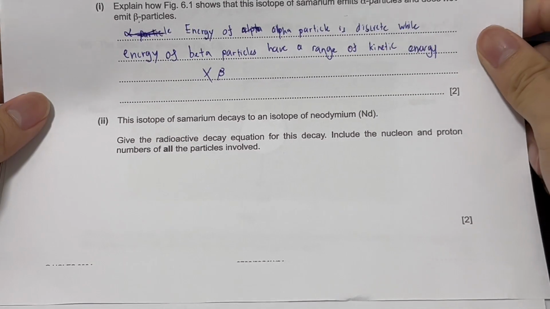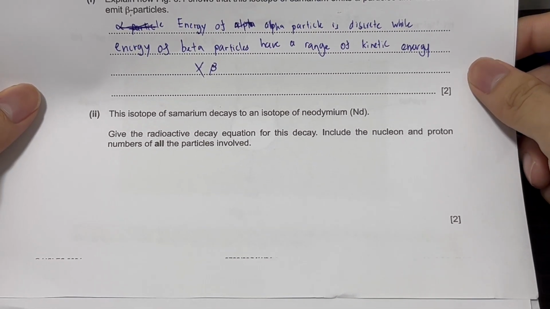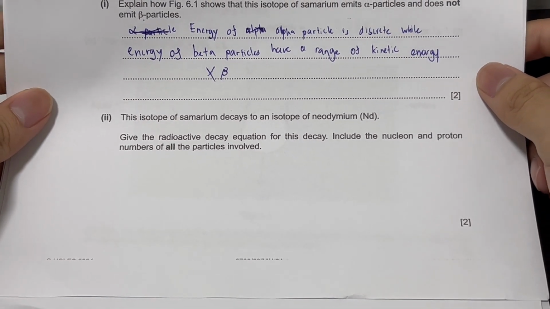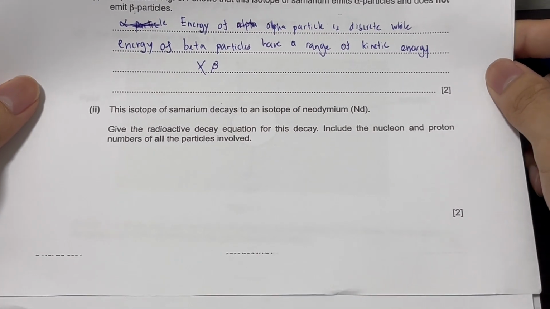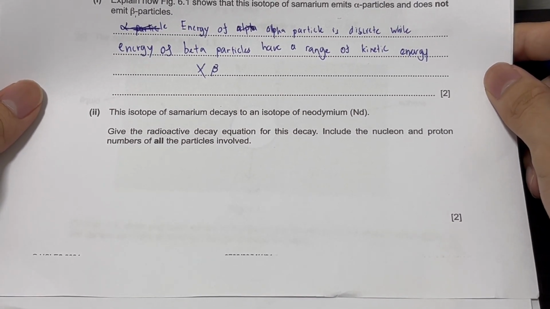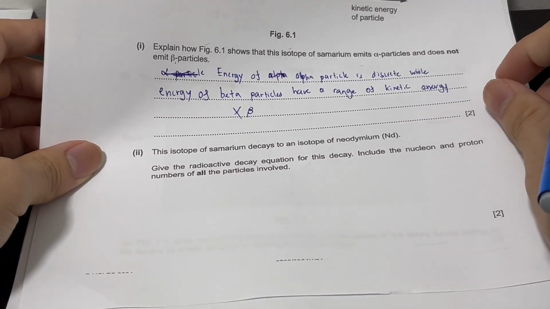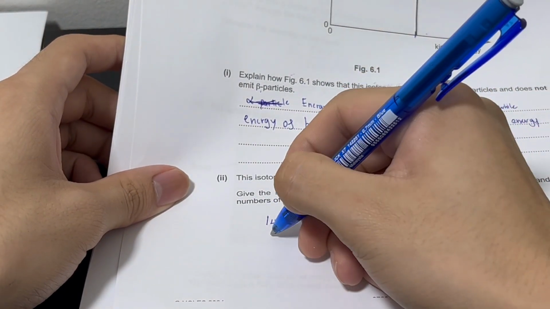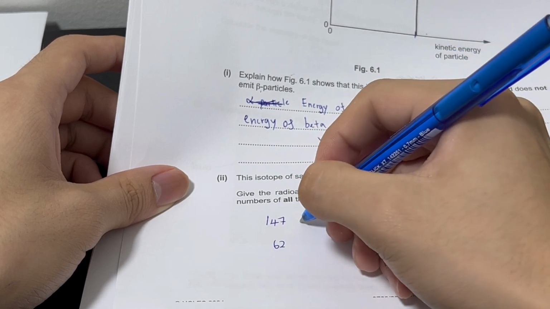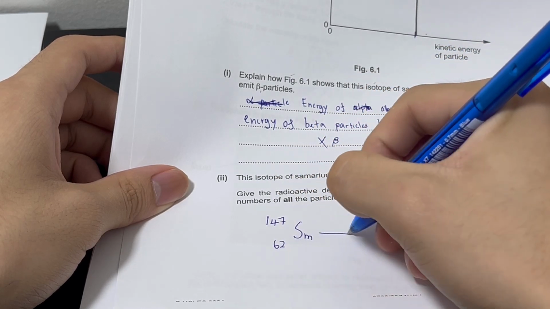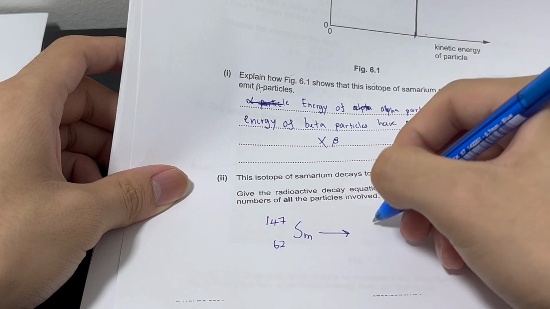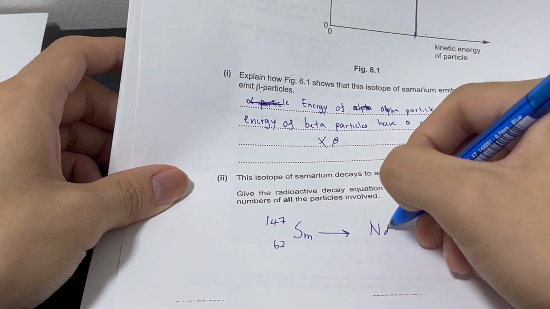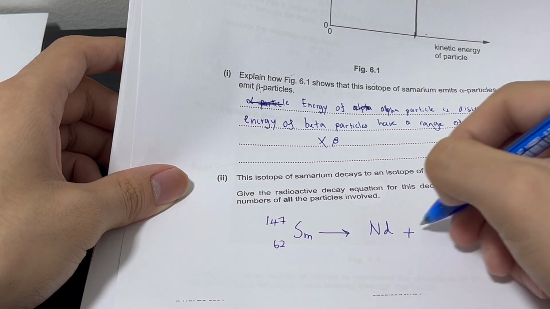The isotope of samarium decays to an isotope of neodymium. Give the radioactive decay equation for this decay. Include the nucleon and proton numbers of all the particles involved. So first we write down the samarium decays into Nd plus the alpha particle.